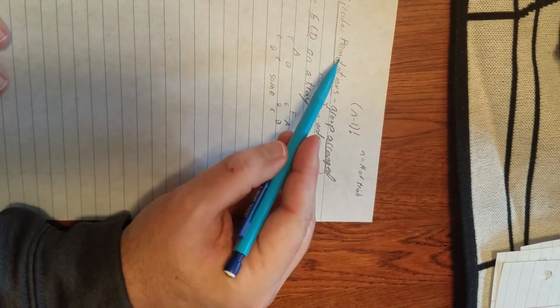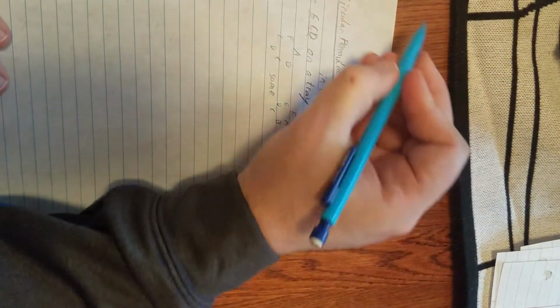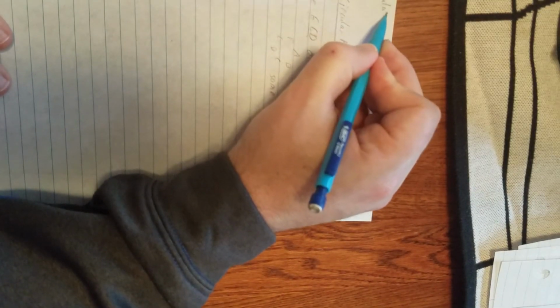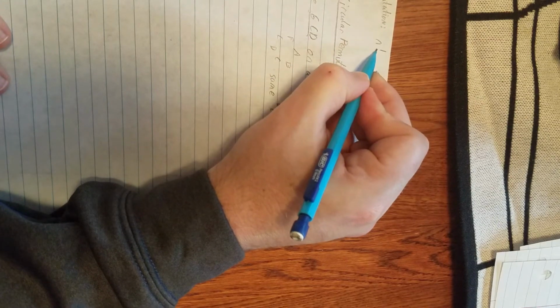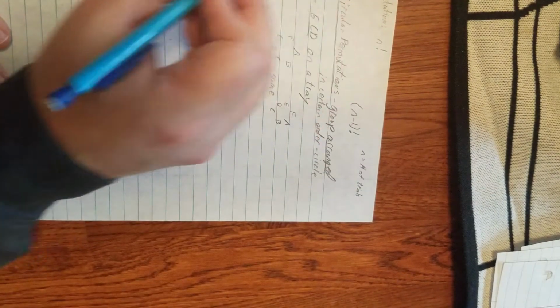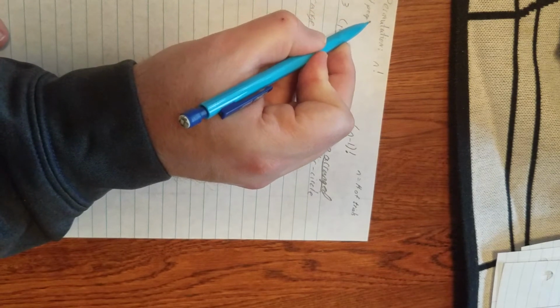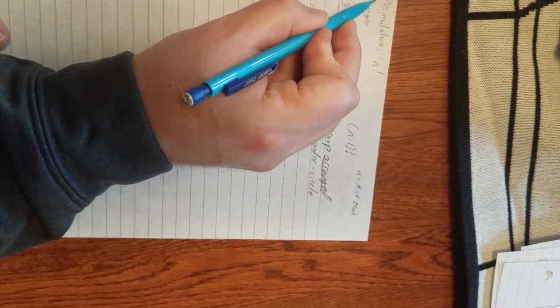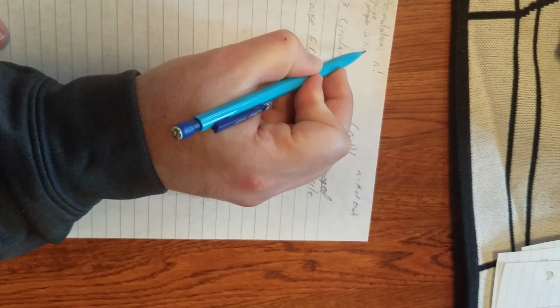Maybe before we do the circular permutation, I should have talked about permutation. This is something you should have done in algebra or geometry, but for permutation, the formula is just n factorial. So if I have, say, four people in a line, how many ways to arrange 4 people in a straight line?